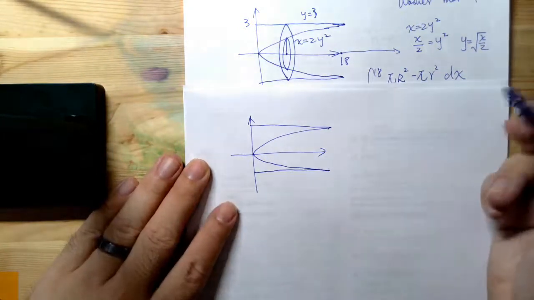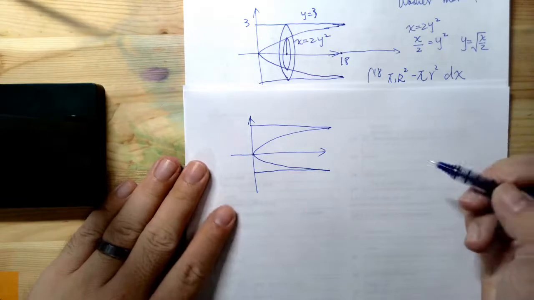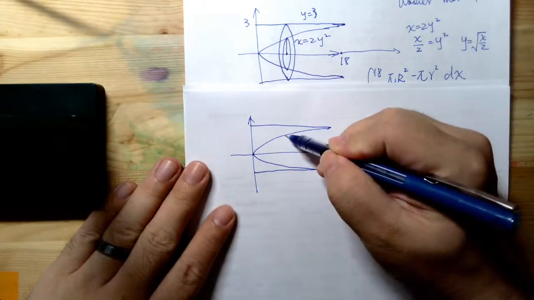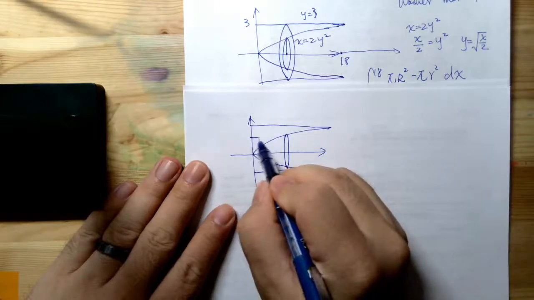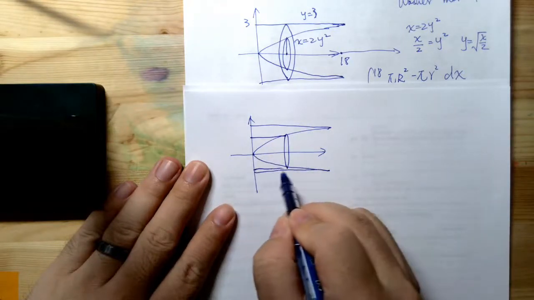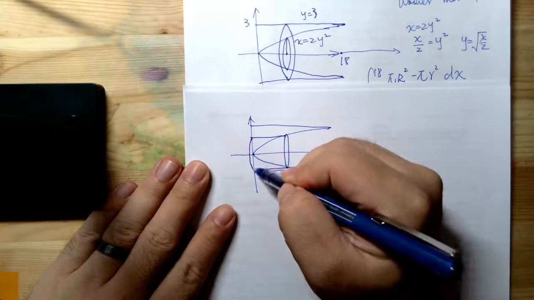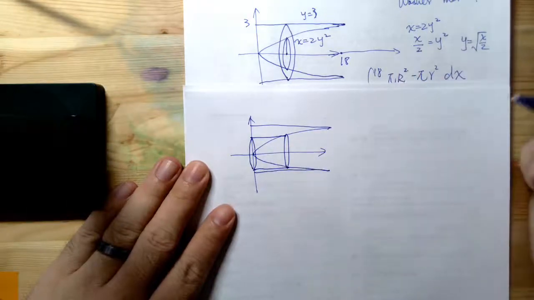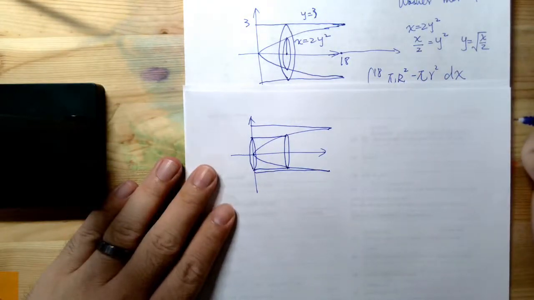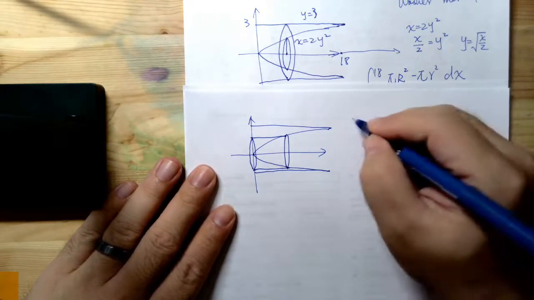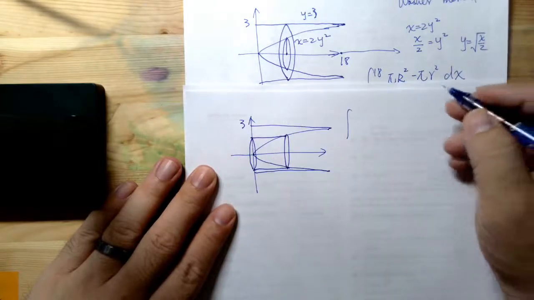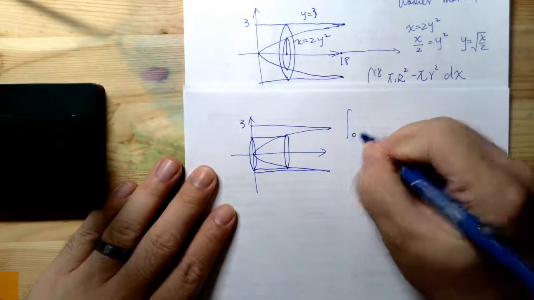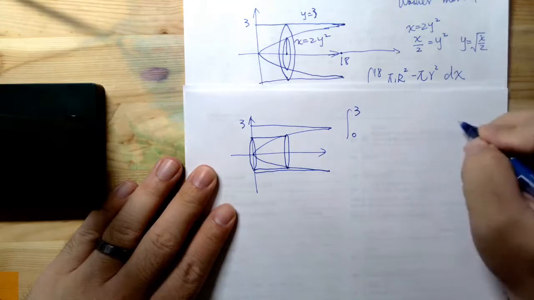Now draw very perfectly. But as you can see, guys, this is going to be a washer. And for the washer, because this is 3, our integral is going to be with respect to y, so it's from 0 to 3 dy.